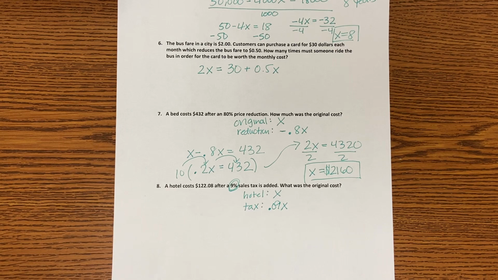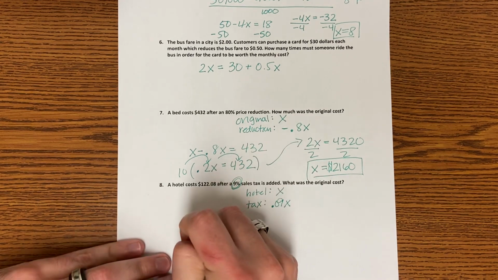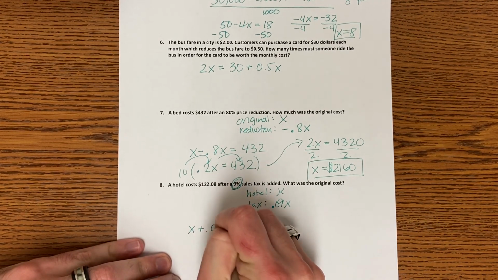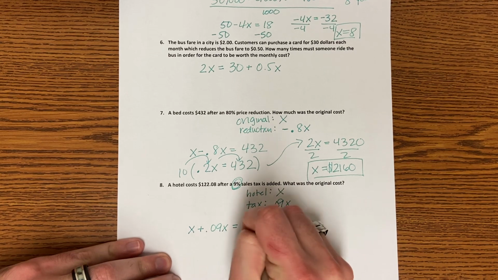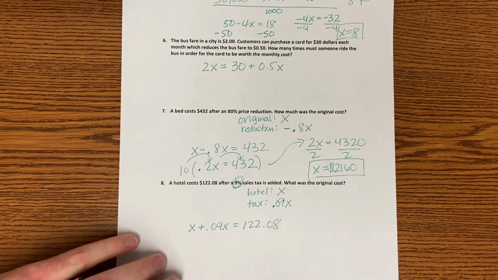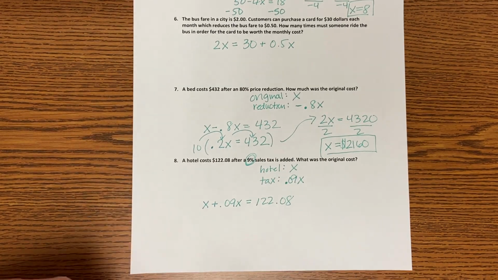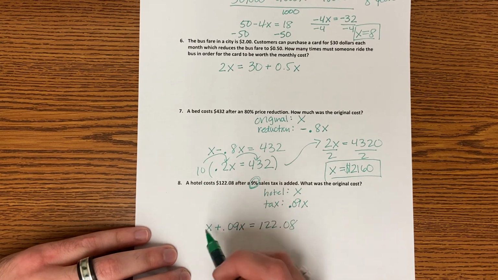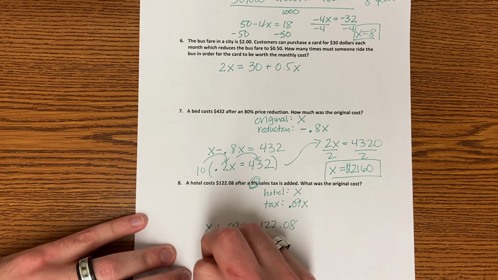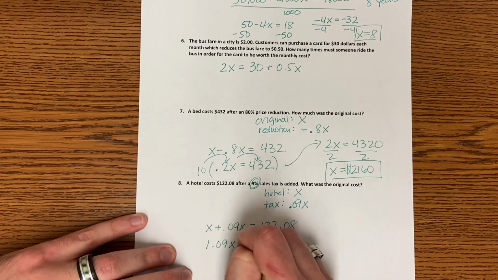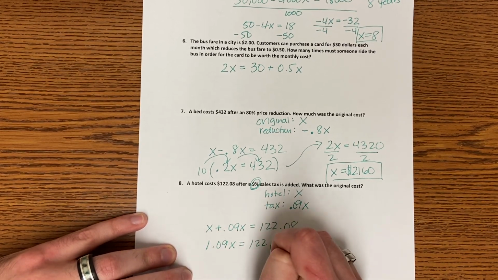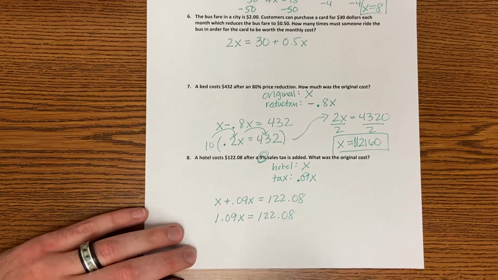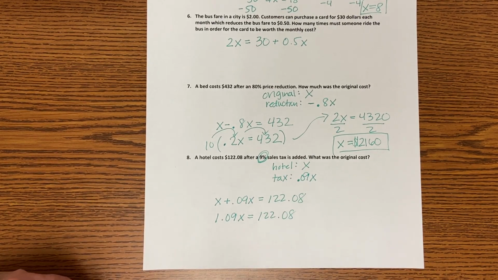Now, in life in general, what happens with tax? It's added to your bill. So that really means x plus 0.09x equals 122.08, the total amount that you paid. Much like subtracting, 1 minus 0.8 left 20%, 1 plus 0.09 is 1.09x equals 122.08.